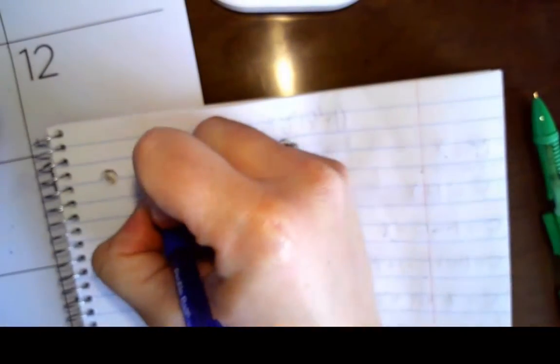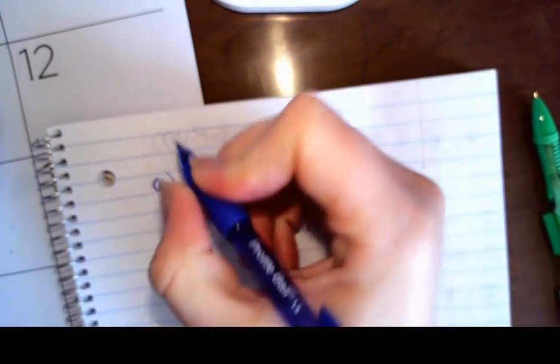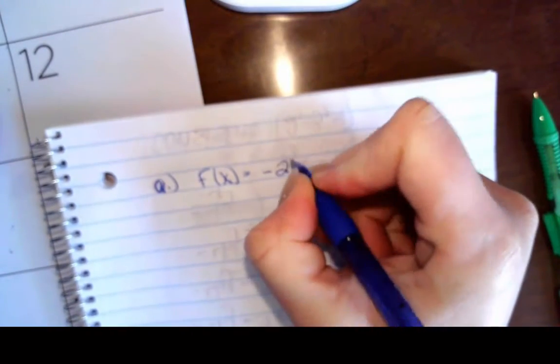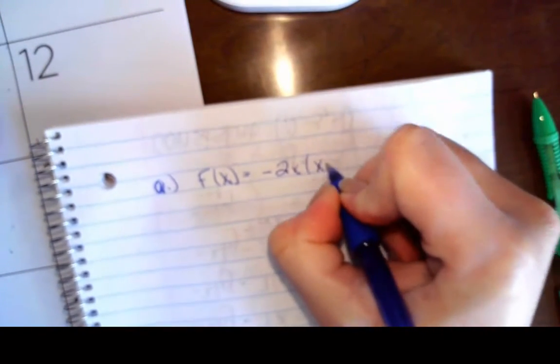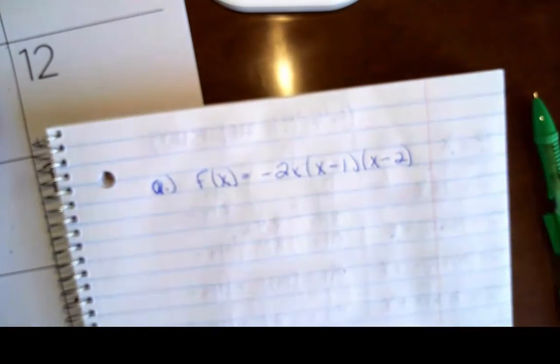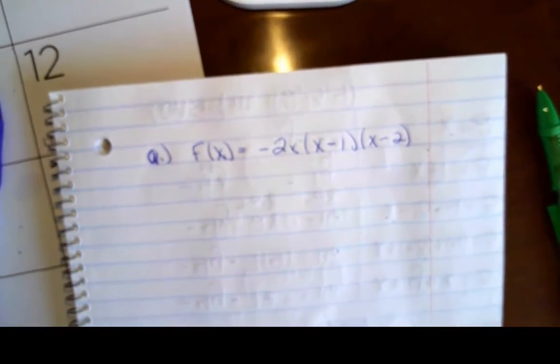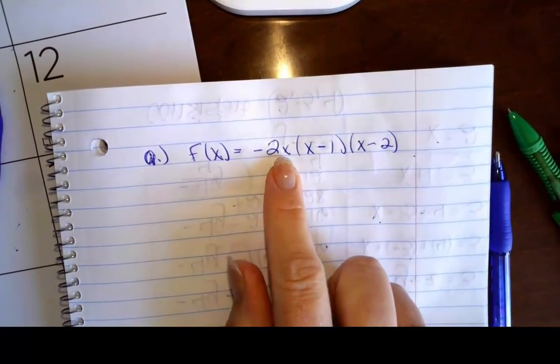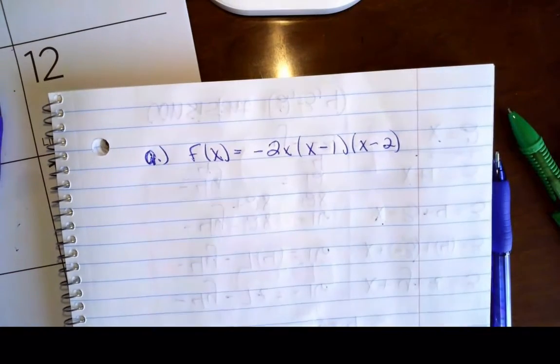All right. So that's if we have a picture. What if we don't have a picture? Looking at the guided practice, I'm just going to walk through half of these with you. I am given that f of x equals -2 times x minus 1 times x minus 2. This is in factored form. I know it's in factored form because it's a multiplication problem: -2 times x minus 1 times x minus 2.